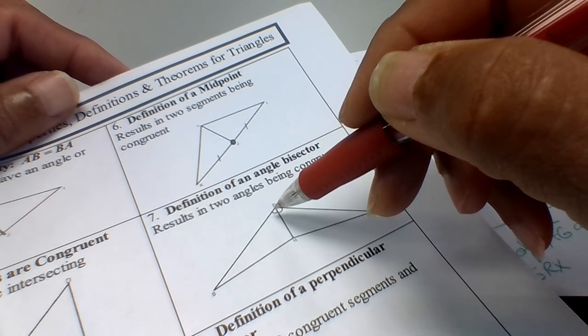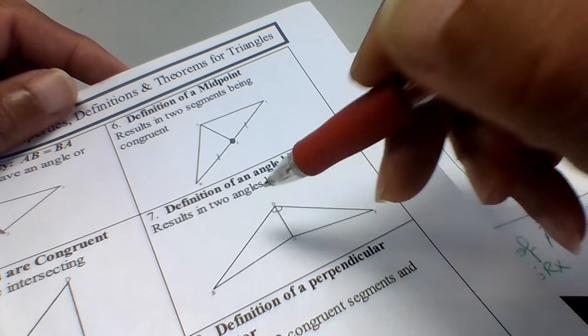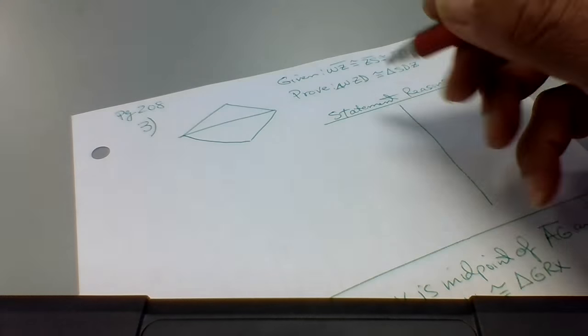And remember, when you have an angle, you've got to have three letters, and the middle letter is the angle that you're talking about. Okay, so let's get started.